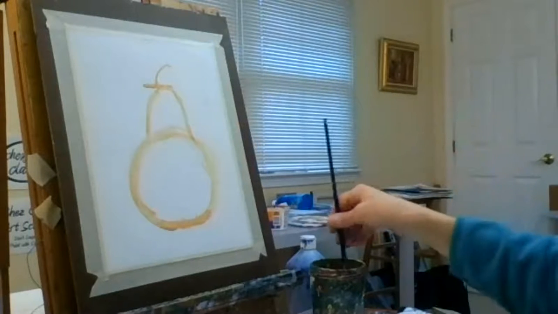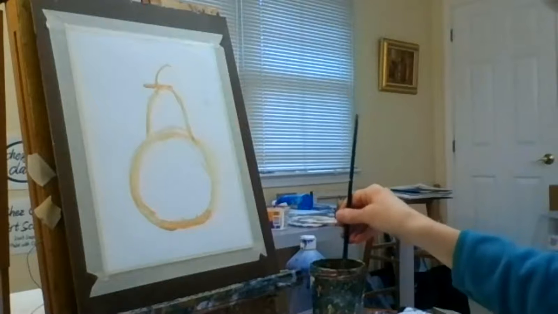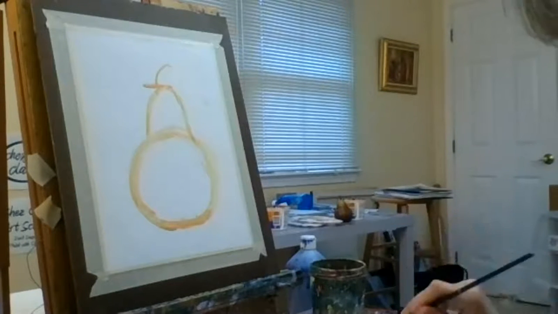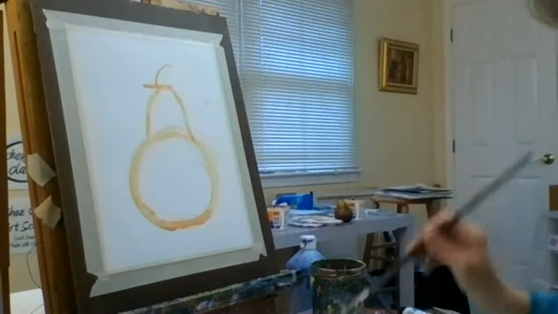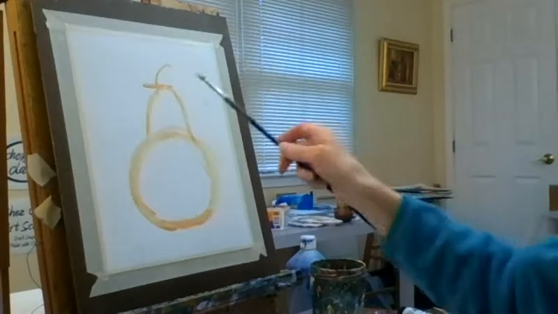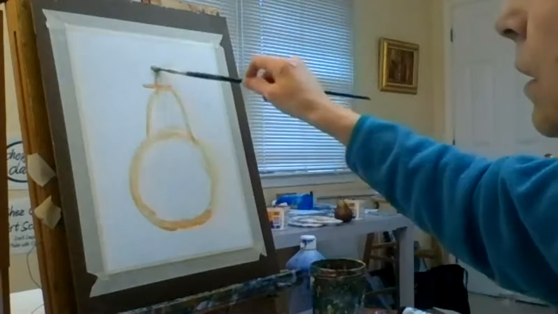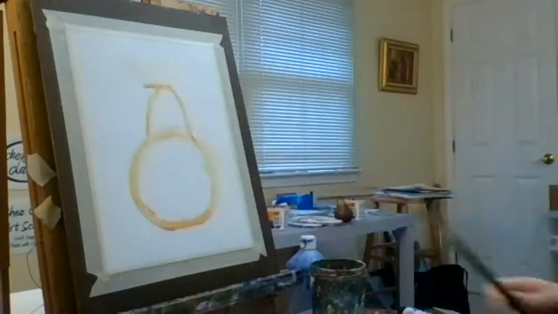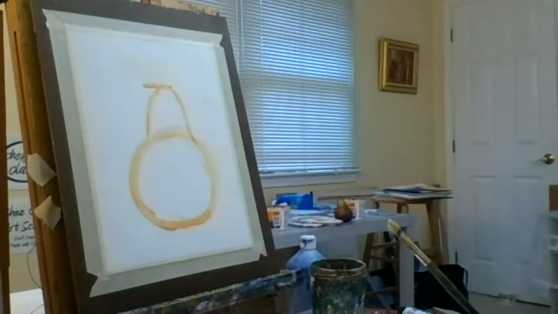I'm going to clean my brush completely, dry it on my paper towel, clean it, dry it. Then using a little bit of water on my brush, I'm going to erase my stem so that it does not confuse me. See?